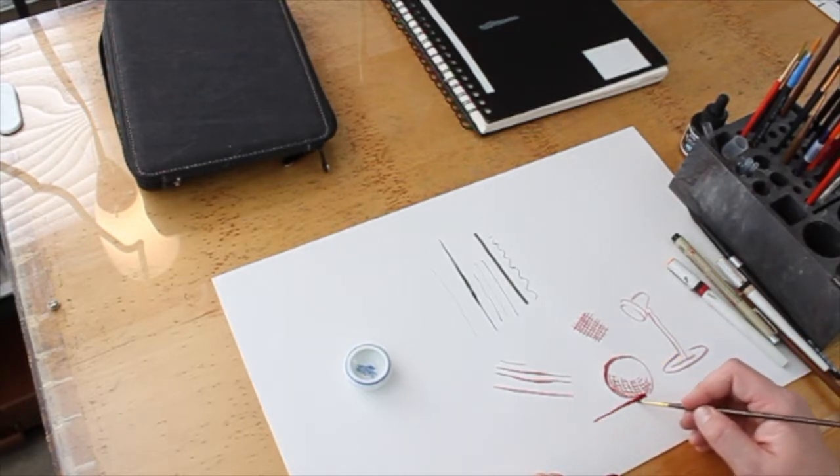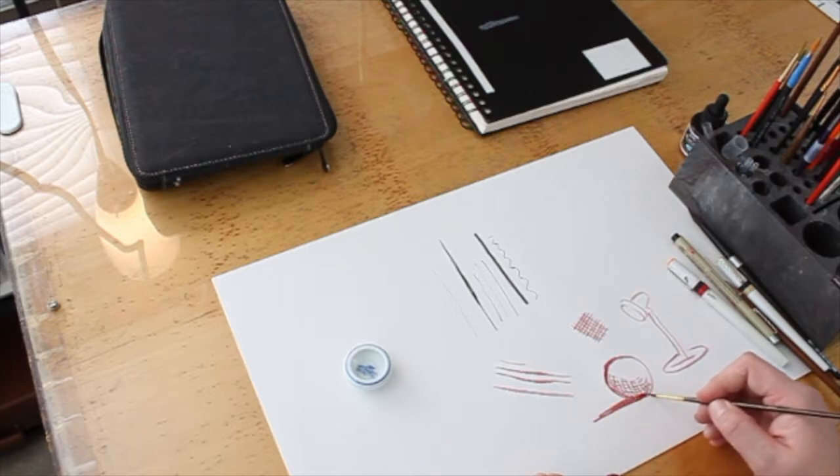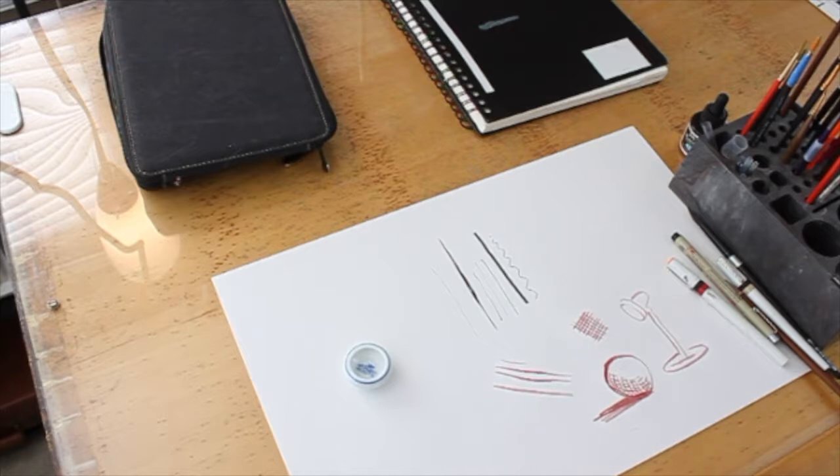The lines that I'm making, there's a shape to it. It's not just a very 2D type of thing. We've shown this as being two-dimensional.